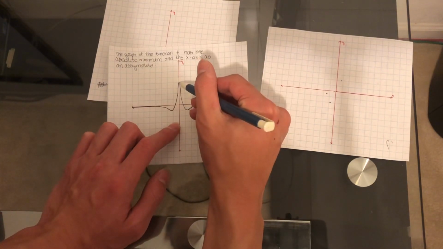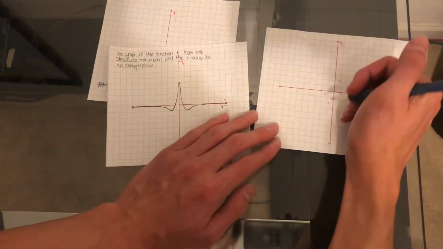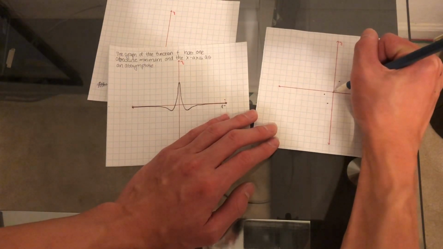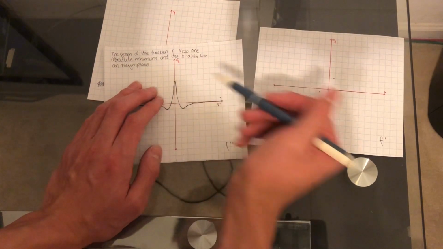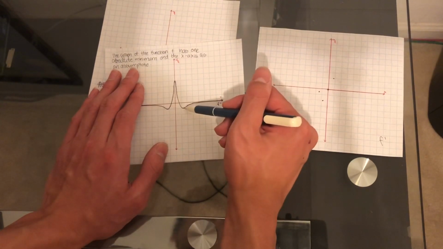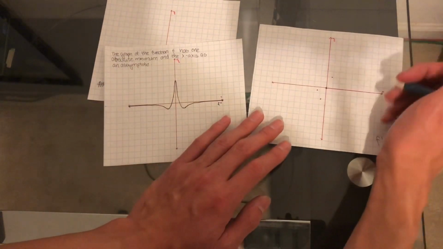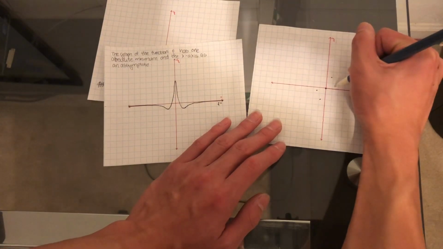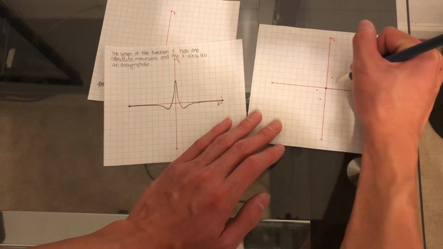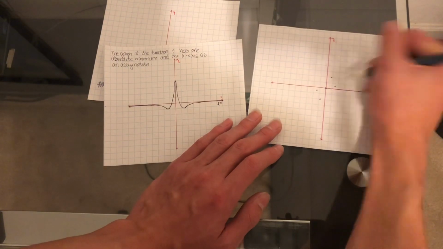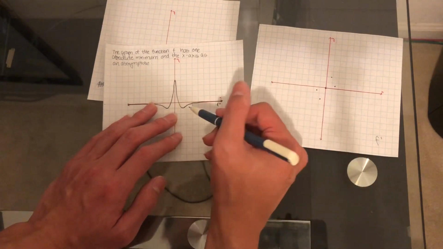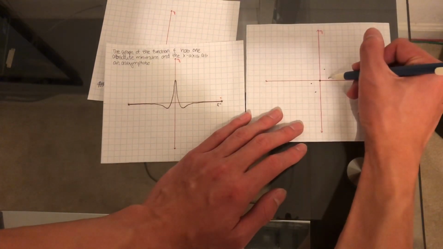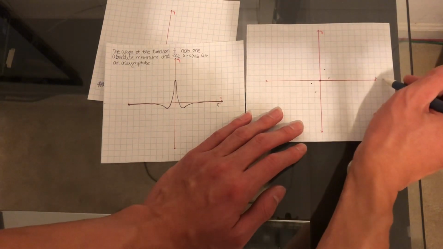And we see that the graph of f double prime is positive up to 0. So let's make the point of inflection around here and note that it is concave up. Over here we see that the slope of f double prime is once again negative up to this x value. So we will make another point of inflection around here. And we see again that the slope of f double prime is positive. So that means that the graph will be concave up from here all the way to infinity.